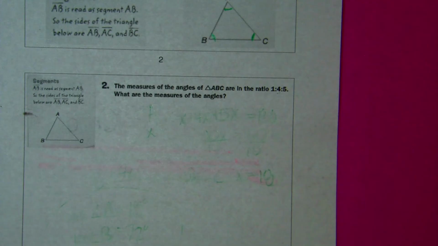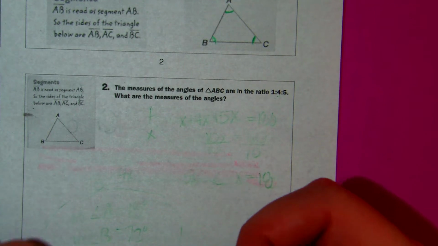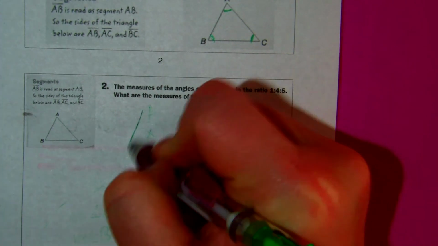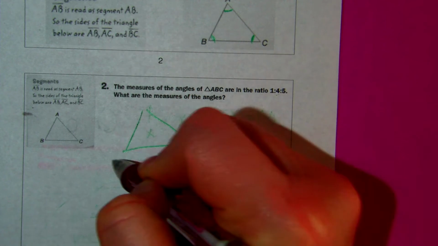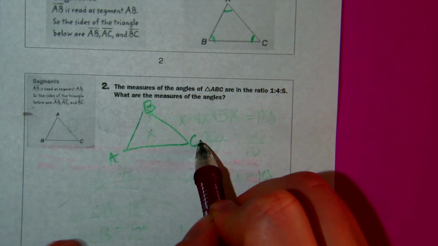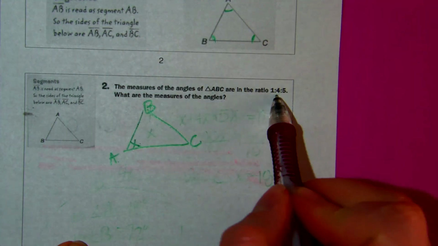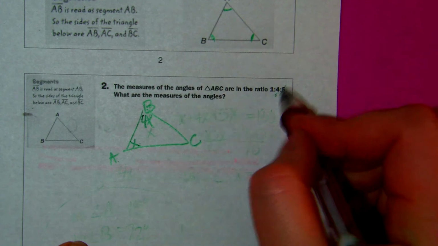It says, this is a repeat notation. The measures of the angles of triangle ABC are in the ratios 1, 4, and 5. So I'm going to write A, B, and C. So this one is 1, 4, and 5. Well, we don't know what they are, so when we don't know what something is, we just call it X. B is 4 times bigger, so 4X. C is 5 times bigger, so 5X.